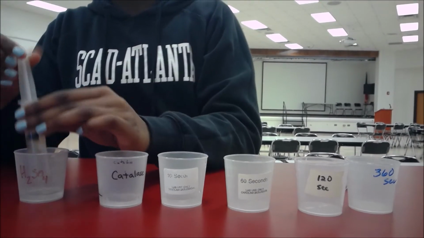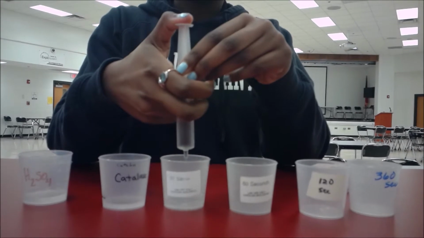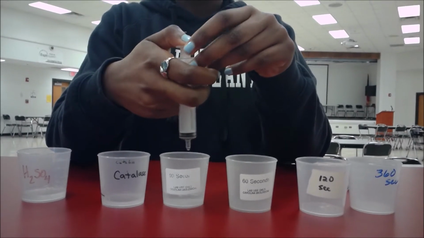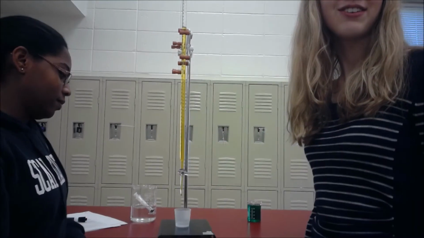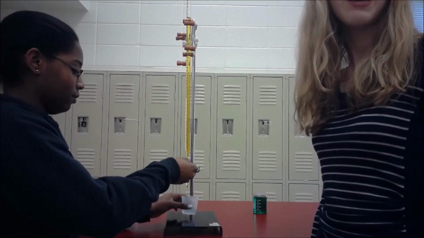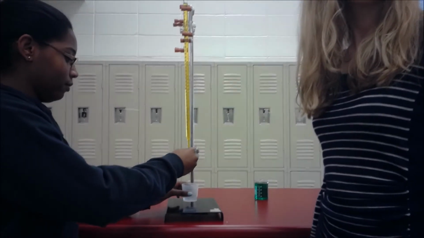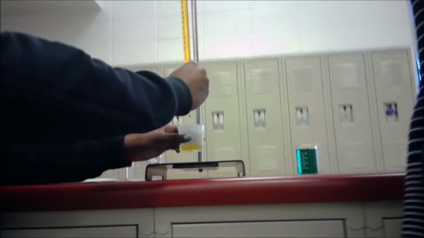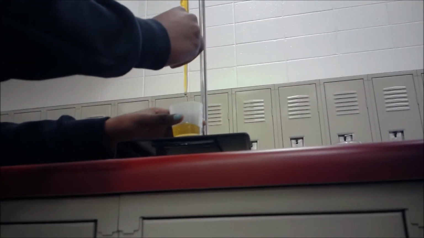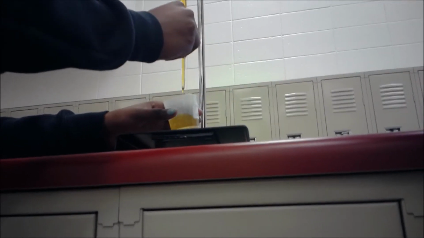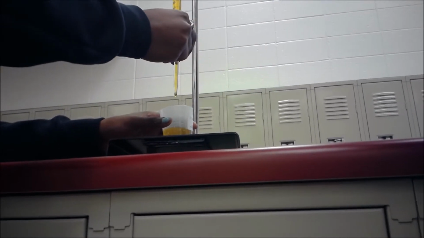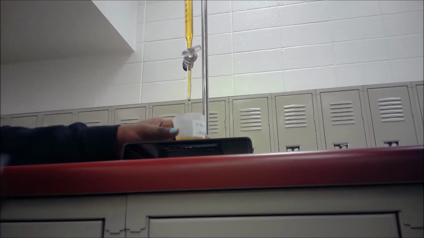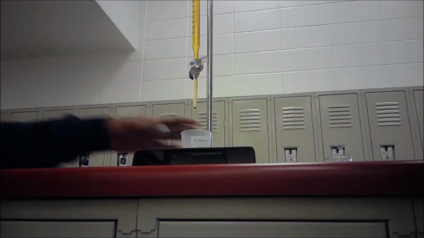Sulfuric acid is added to the different cups to denature the enzyme and stop the reaction. Now we will use titration to collect our data. Potassium permanganate will be added to the 10-second cup. Once all the peroxide has reacted, the potassium permanganate will not be decomposed and will turn the solution permanently pink or brown. This shows how much substrate is left after the enzyme was denatured.